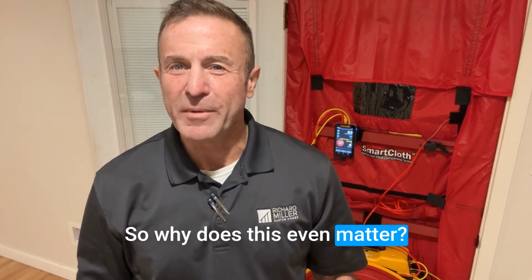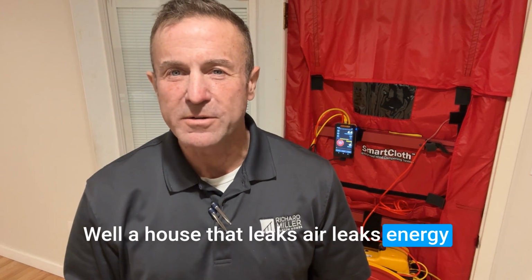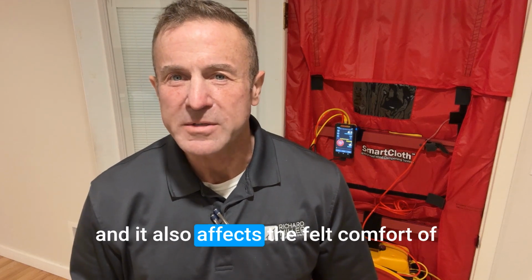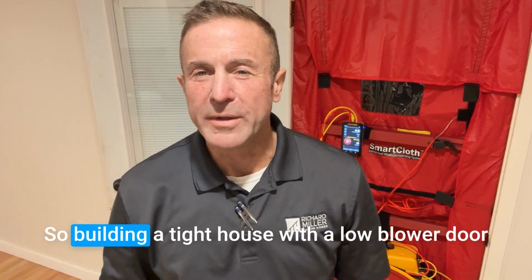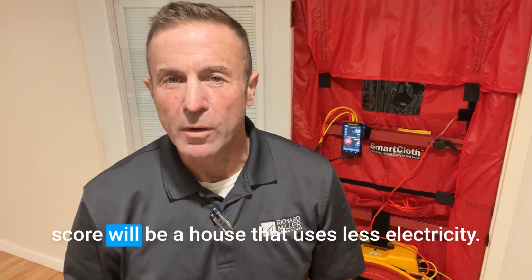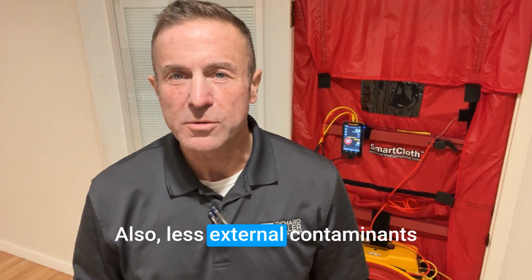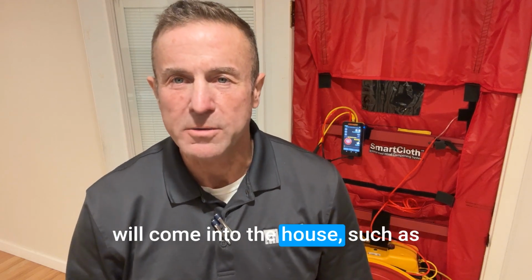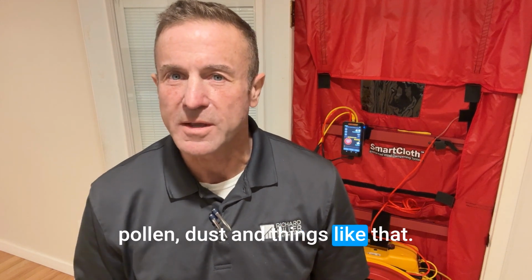So why does this even matter? Well, a house that leaks air leaks energy, and it also affects the felt comfort of a home if your house is very leaky. So building a tight house with a low blower door score will be a house that uses less electricity. Also, less external contaminants will come into the house, such as pollen, dust, and things like that.